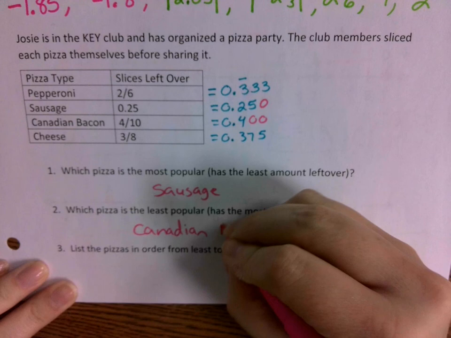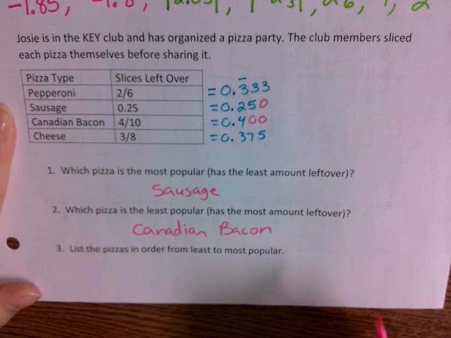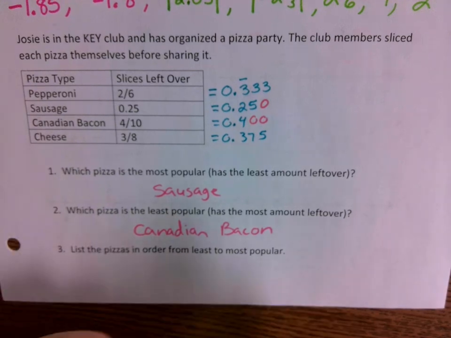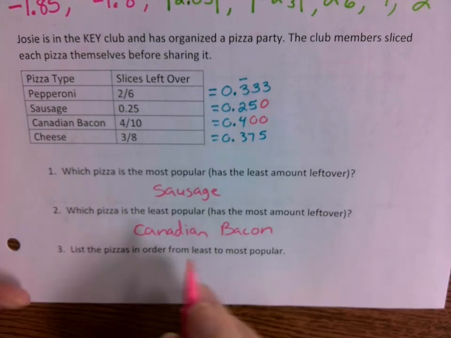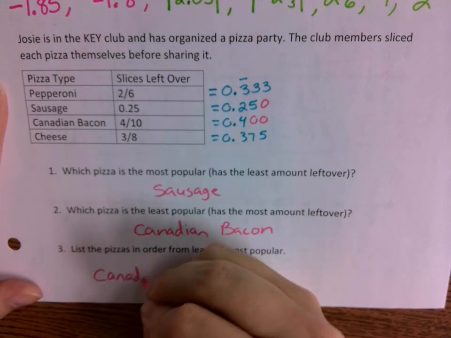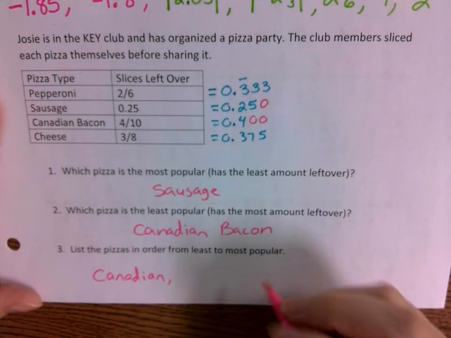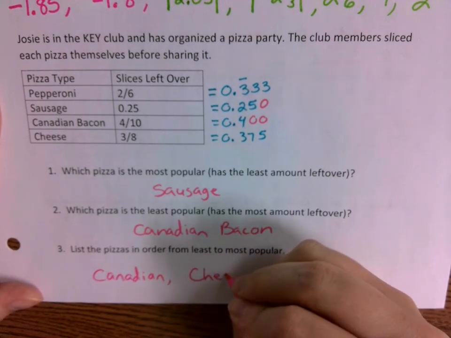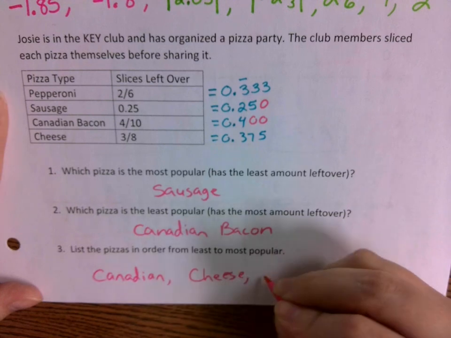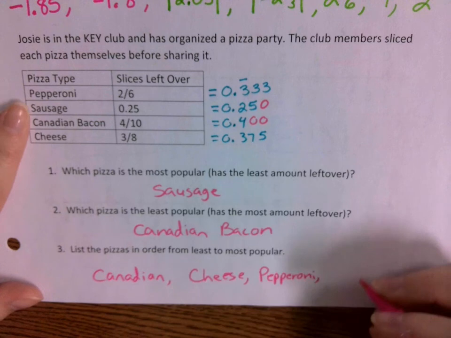All right, and then putting them in order from least to greatest, your smallest one was, or least popular, so least popular would be the one with the most left over. So that's going to be the Canadian bacon is your least popular, followed by your cheese. Then it's pepperoni. And then sausage was the favorite.